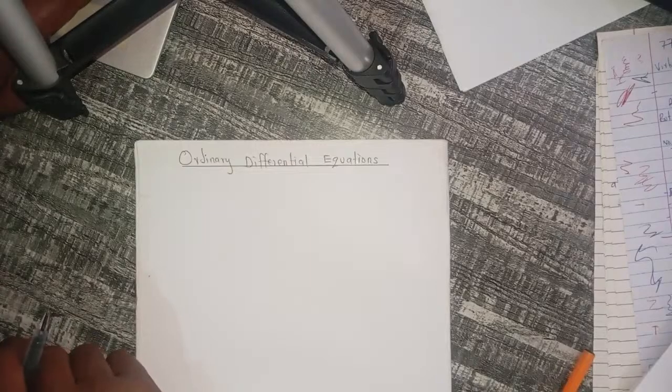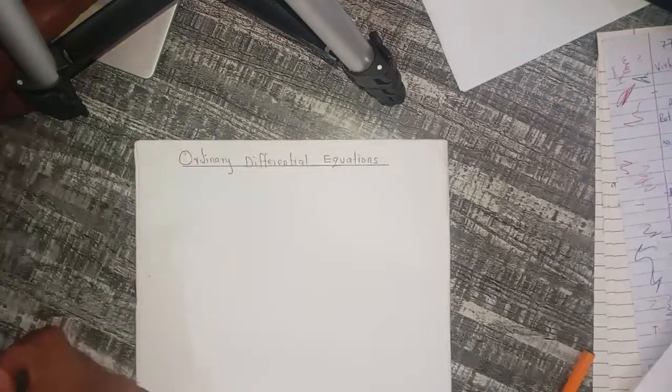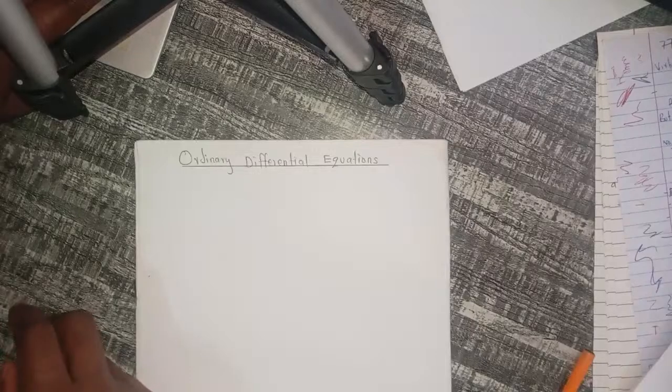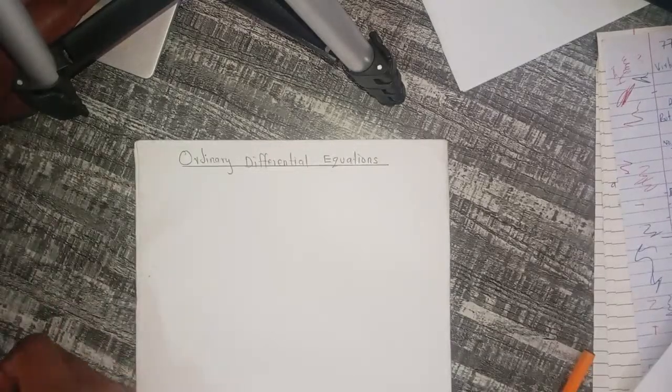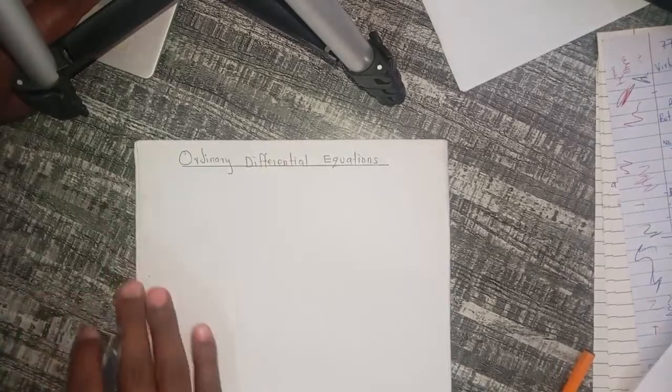And the easiest way of solving a differential equation is by use of explicit formulas, and we have some different methods of how to solve a differential equation. Before we go to the different methods, let's first understand what it simply means to have a differential equation.